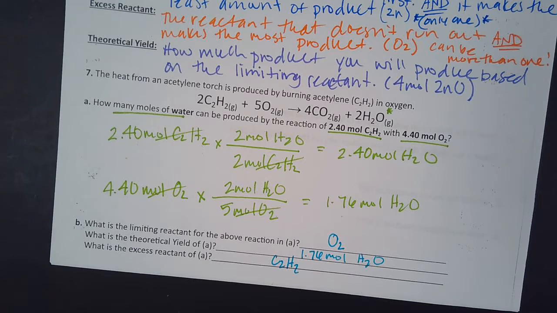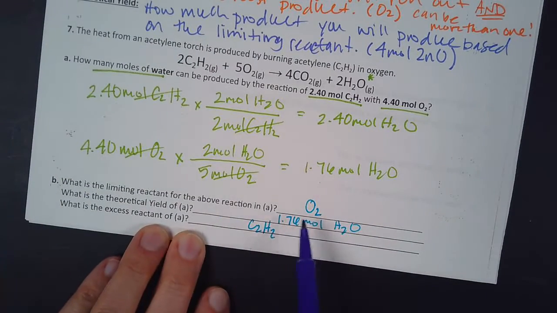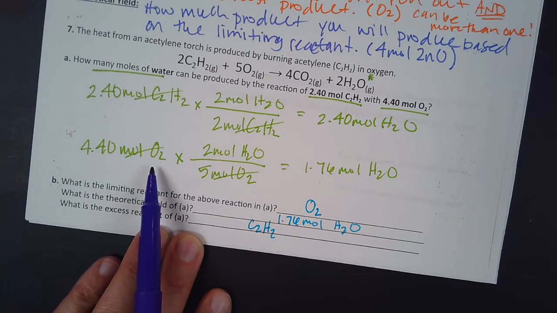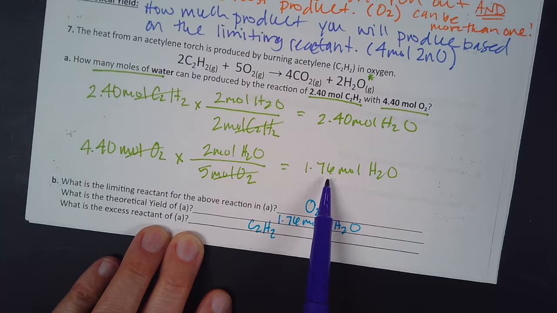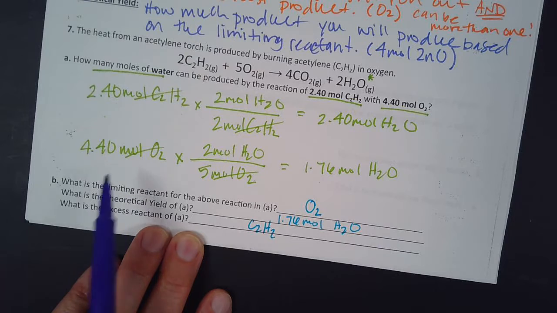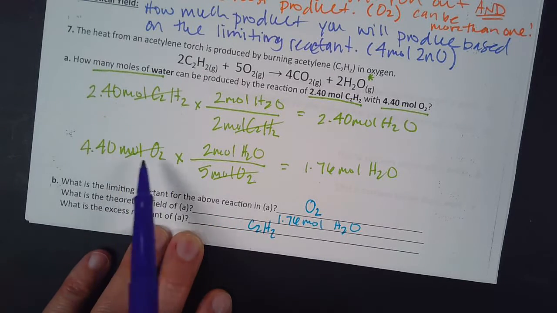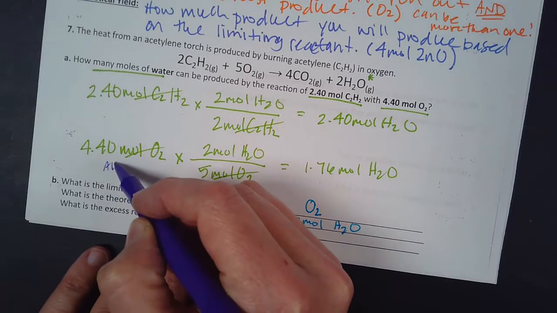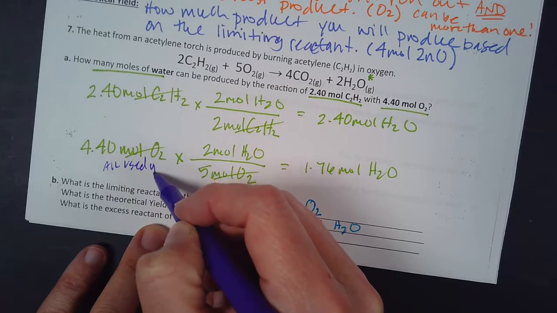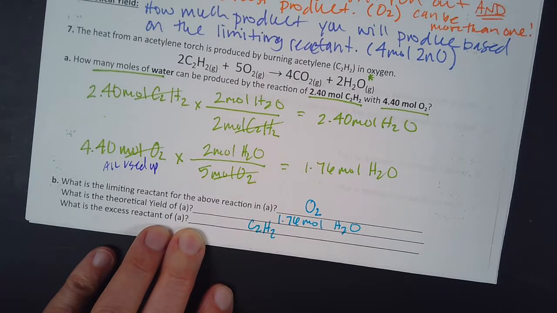So this is for excess reactant. We know that in this one, our oxygen's the limiting because we're only producing 1.76 moles of the H2O. So oxygen's the limiting. So all of this is going to get used up, okay? Which means that there's going to be some of this left over.